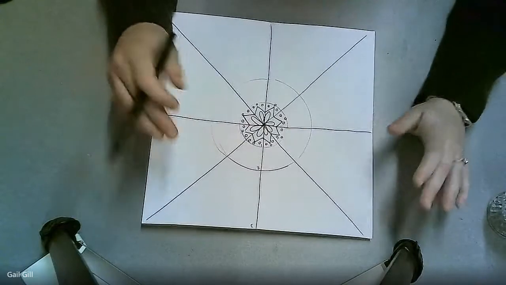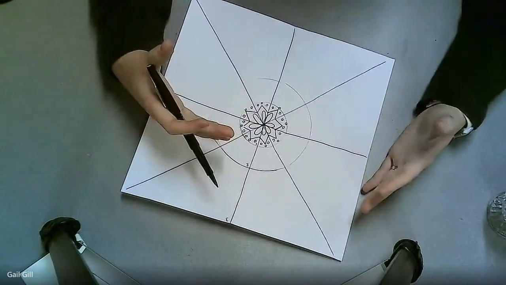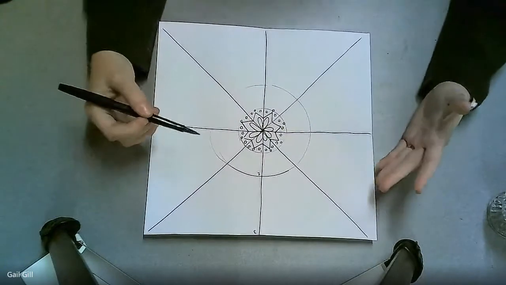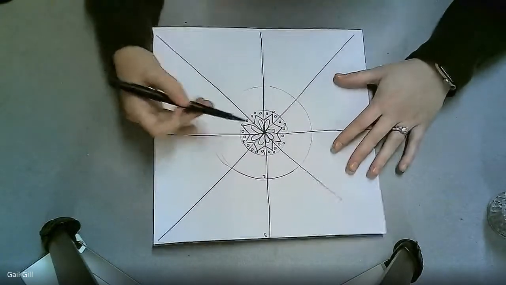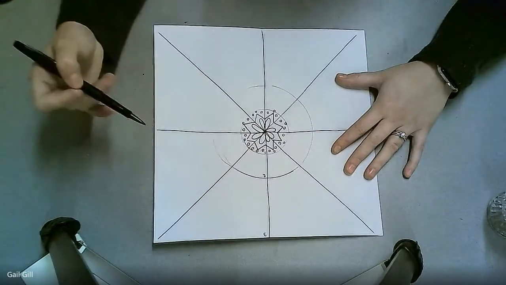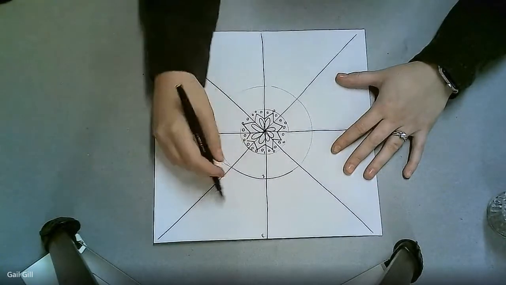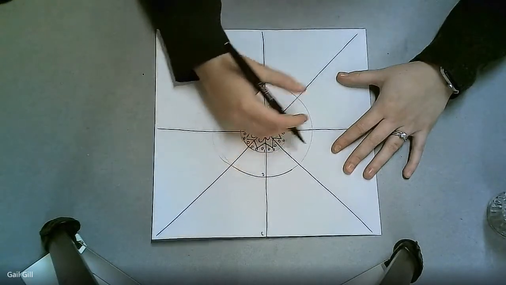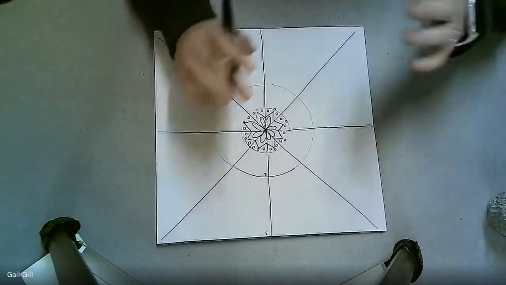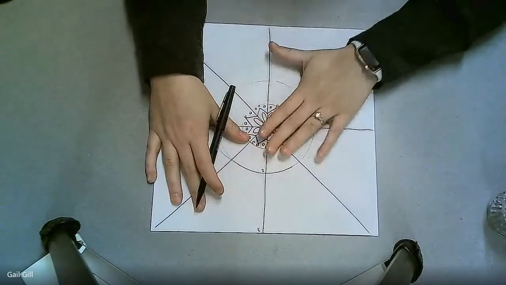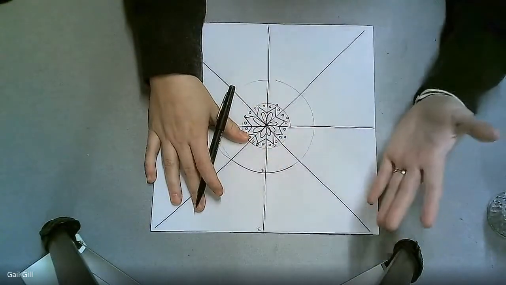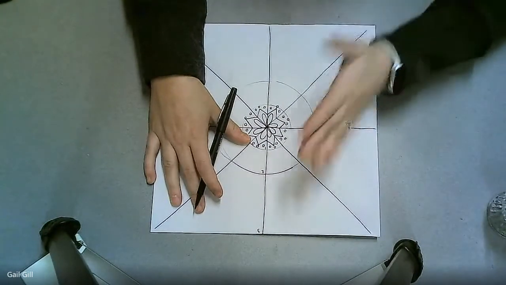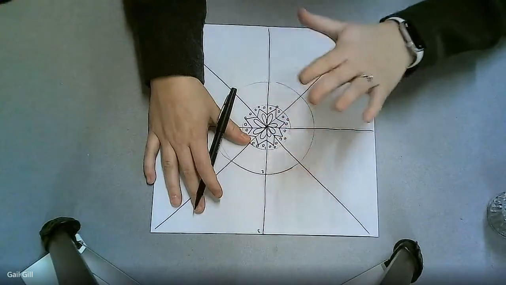And again, guys, you can do whatever designs you would like. I am showing you how to get started. You get to be creative and decide which colors you'd like to use, which designs you want to do in each one. If you want to do smiley faces, if you want to do geometric shapes, you could do a pattern with lines. It's completely up to you. I'm just showing you how to get started so that way you can make your creative choices and know that you're still making a radial symmetry mandala.